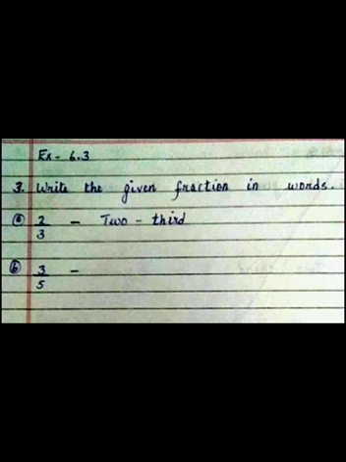Question number A, 2 by 3, and put hyphen and write 2/3. You don't need to make a long line. You don't need to draw a line after each question. Leave one line and write question number B, 3 by 5. So in words, 3 by 5 will be 3/5. When you finish till question number E, you will draw a long line.